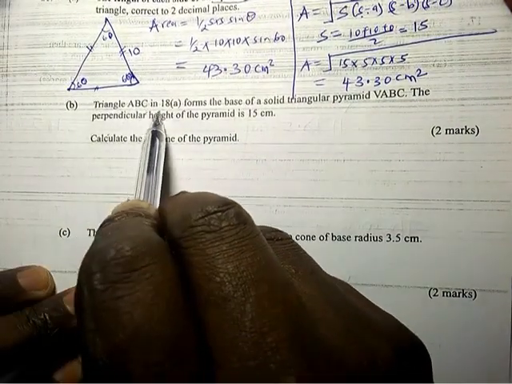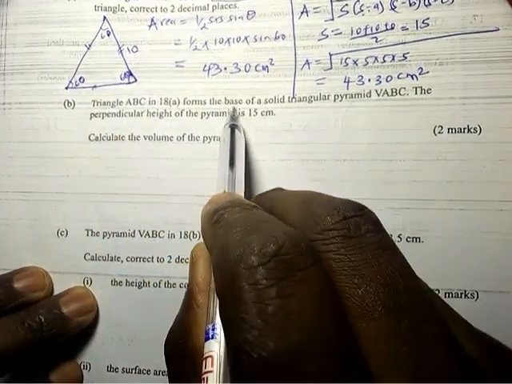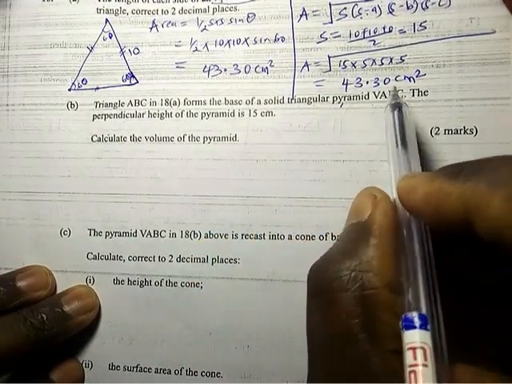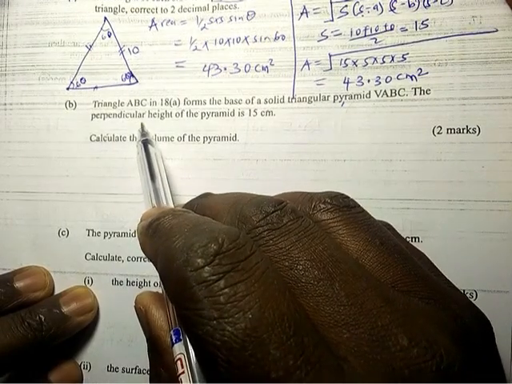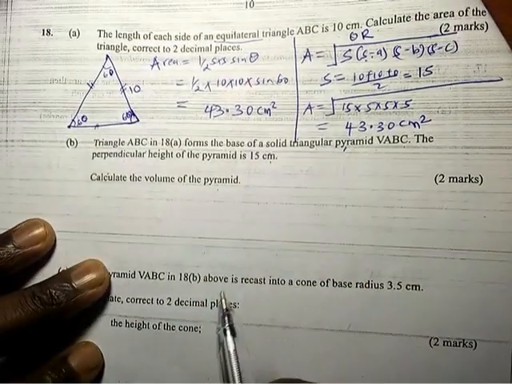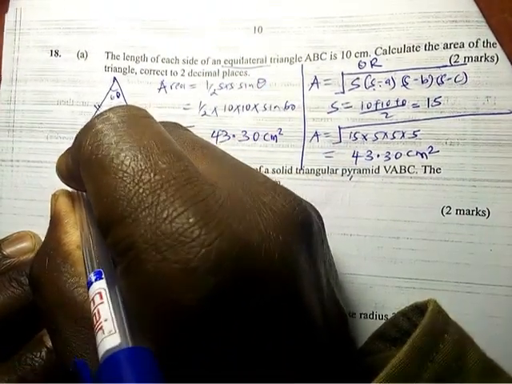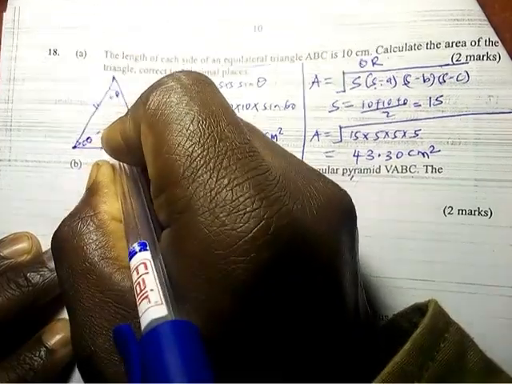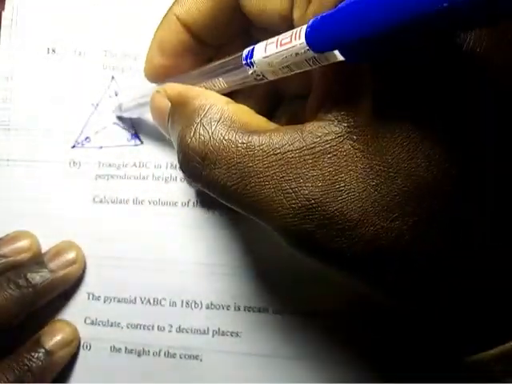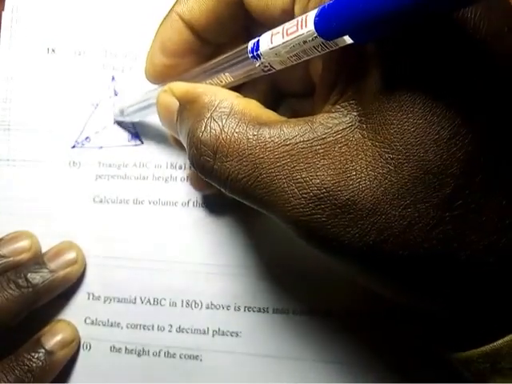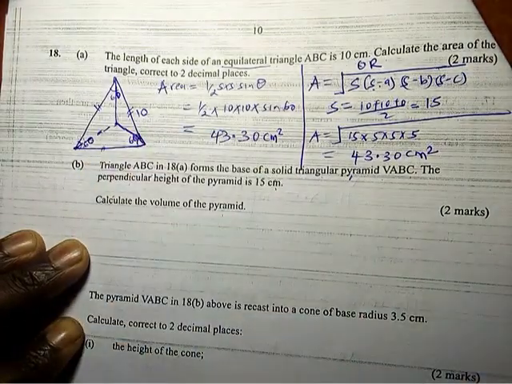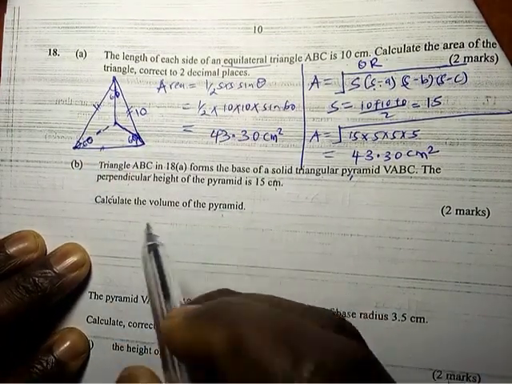The triangle ABC above forms the base of a solid triangular pyramid VABC. The perpendicular height of the pyramid is this. Calculate the volume of the pyramid. So the triangle forms the base, and it forms a pyramid like that. The height of the pyramid is 15.